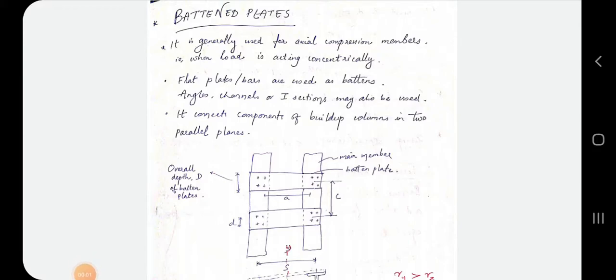Good morning, students. Today we are going to discuss battens. Battens are horizontal members which are used to connect the main members in a built-up column. Unlike what we have studied in the previous class, that is lacings, lacings are inclined members which are used to connect the main members in a column.